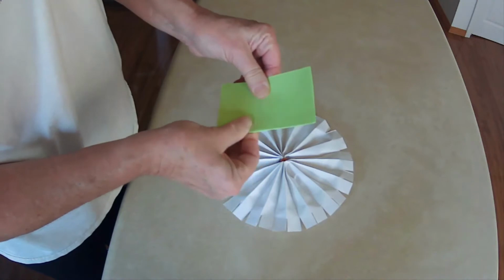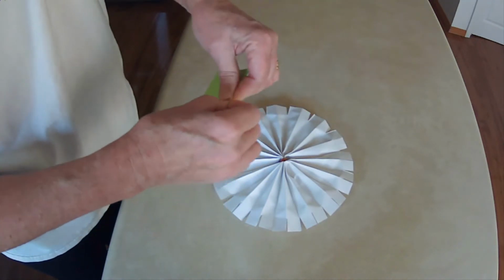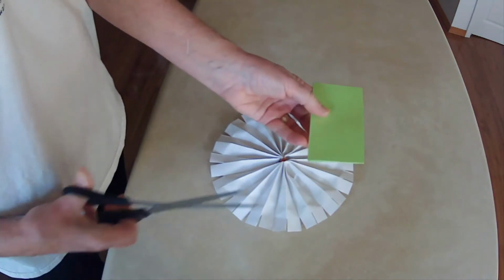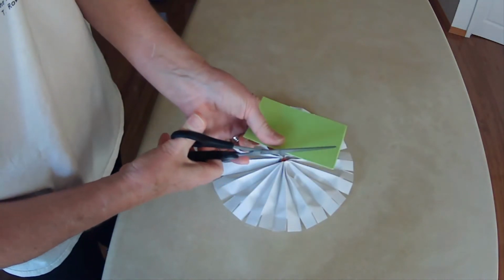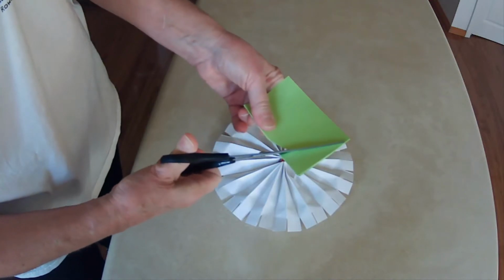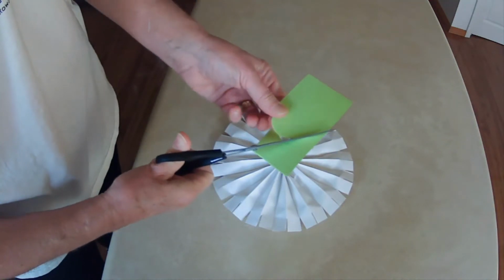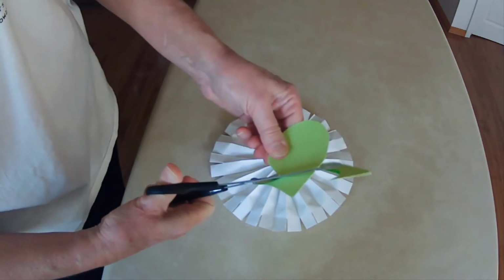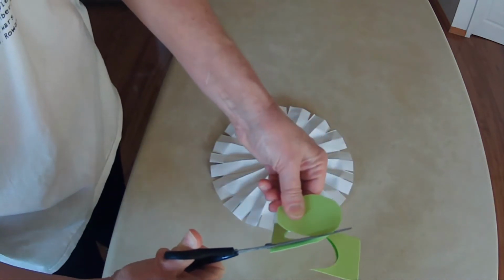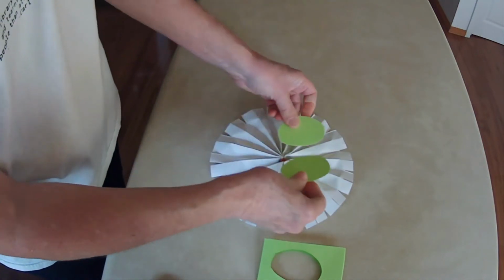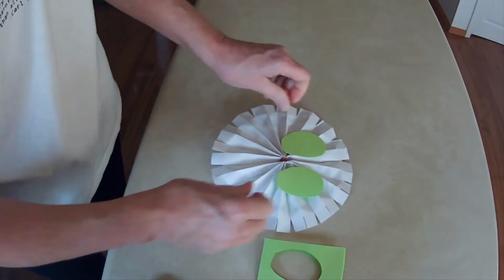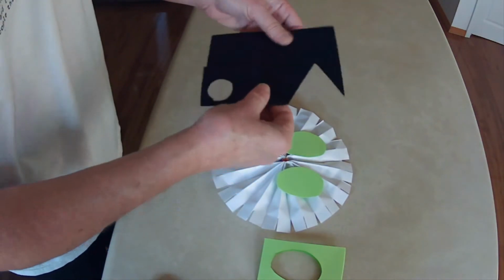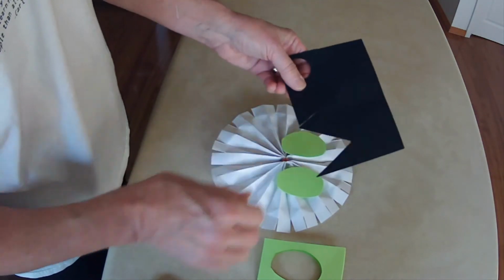And because I want 2 eyes, I'm going to take my piece of paper and fold it in half and cut out the first big eye. Then with my black paper, I already have a fold here.